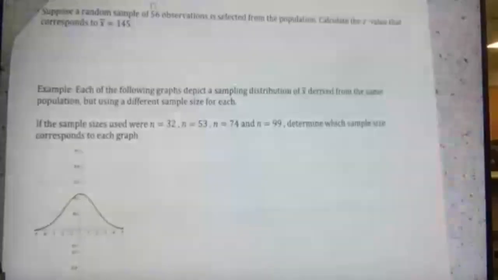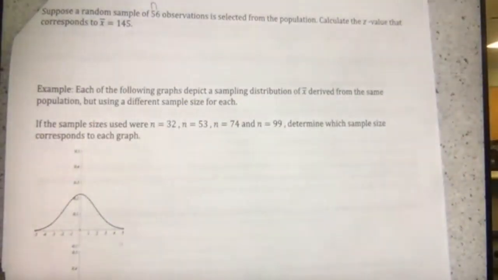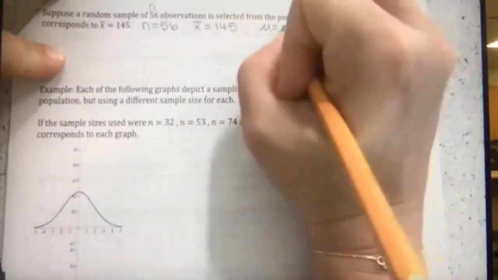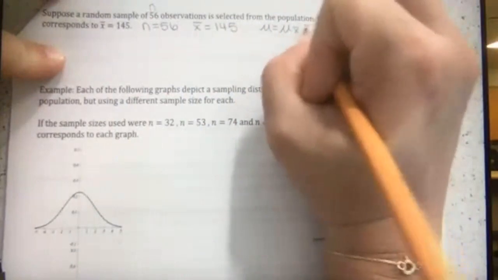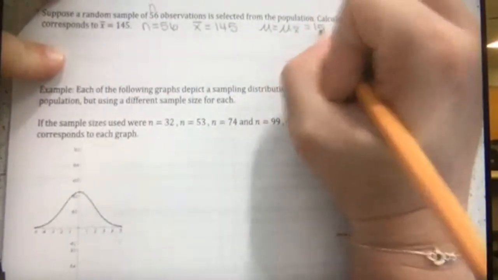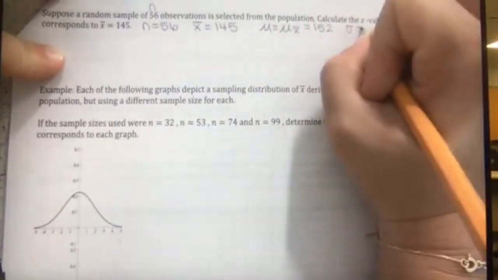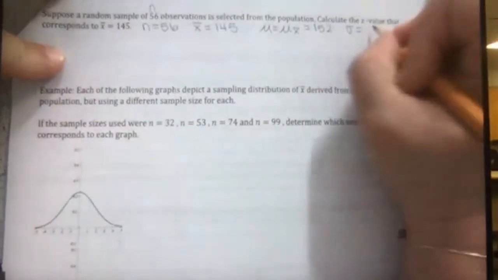Suppose a random sample of 56 observations, so this is our sample size, lowercase n, is selected from the population. Calculate the z-value that corresponds to x bar equal 145. All right, let's write our givens. n is 56, x bar is 145. On the previous page, it told us our mu, which is the same thing as our mu sub x bar, which is 152. And our population standard deviation, our sigma, is 28.